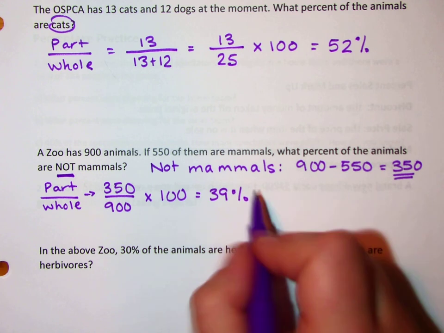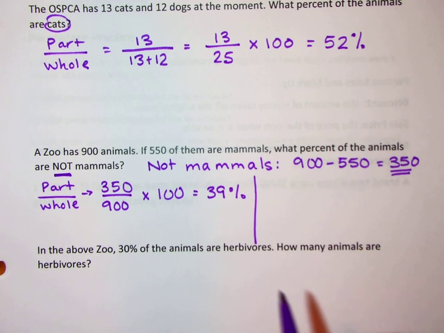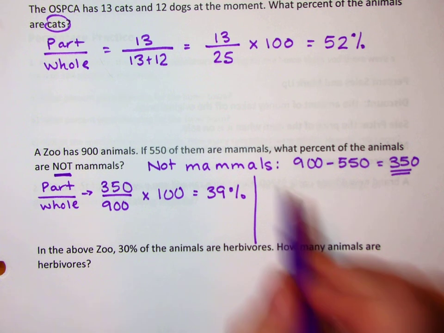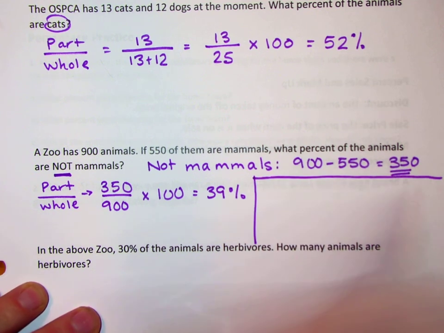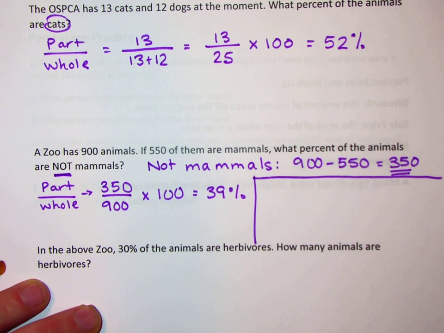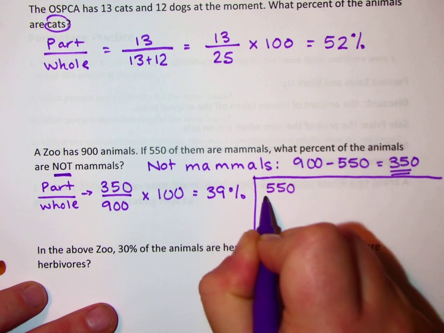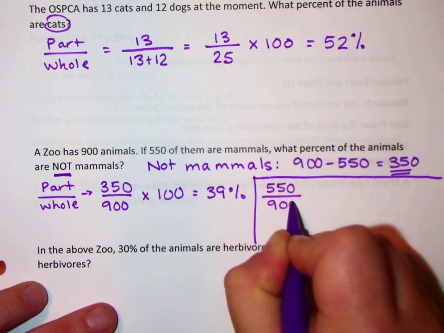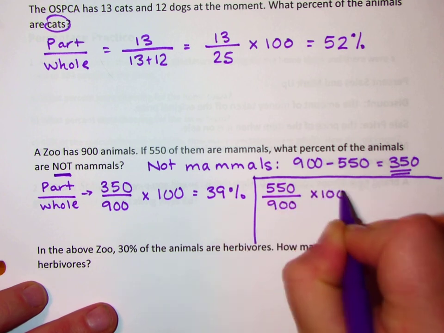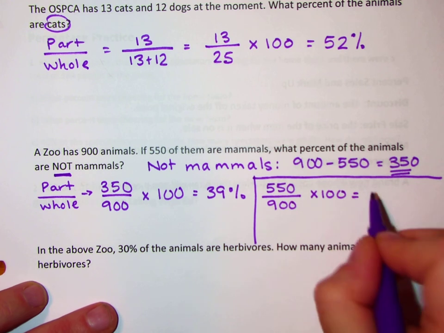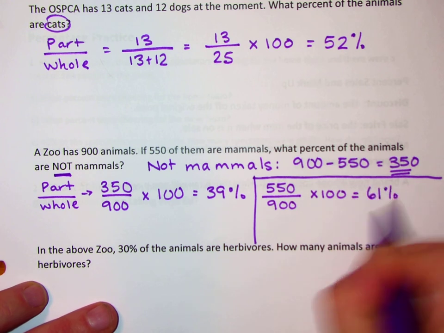Okay, now there's another way you could have done that as well. You could have said, well, I know that there are 550 animals that are mammals, and if I figure out what that percentage is, I could subtract it from 100 to get the non-mammals. So let's look at what that would look like. We would go 550 divided by 900 times 100, and that ends up being 61% mammals.